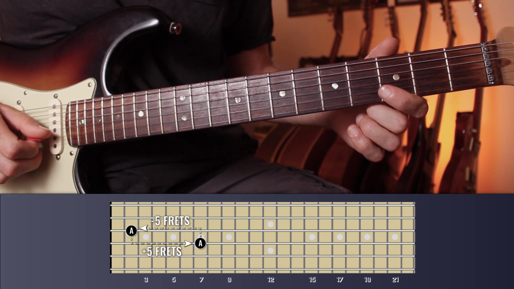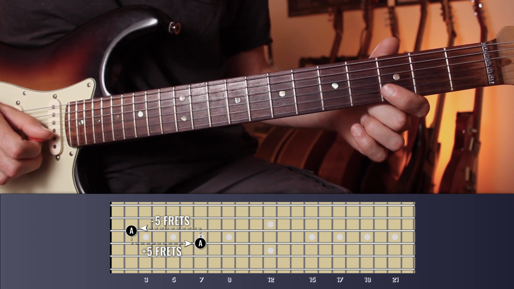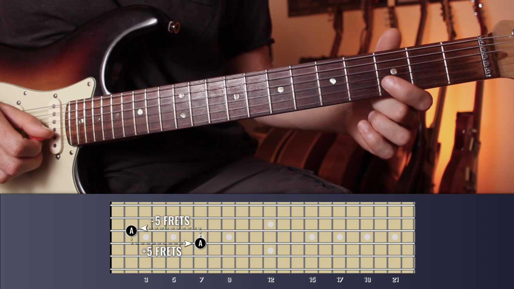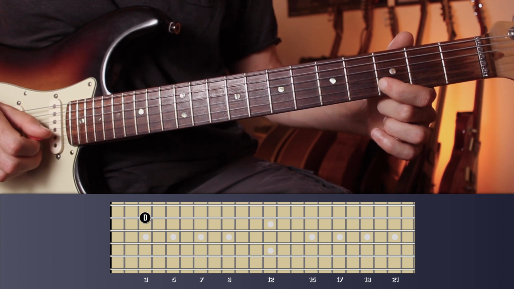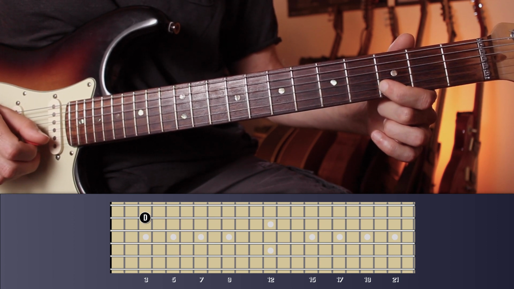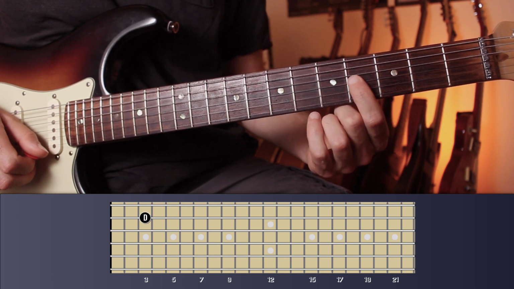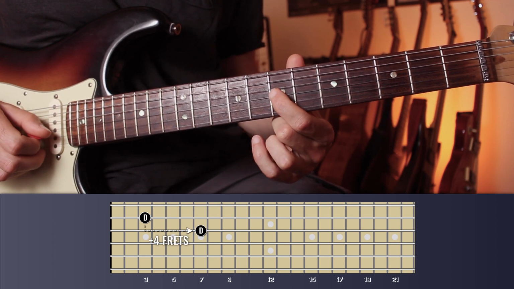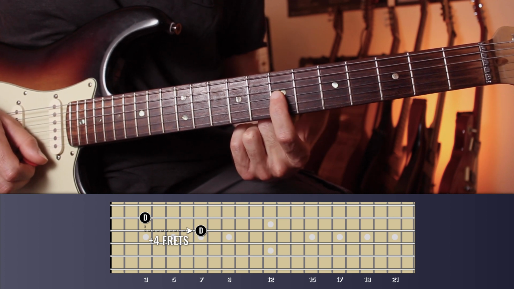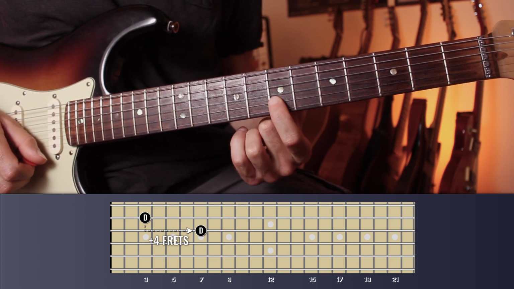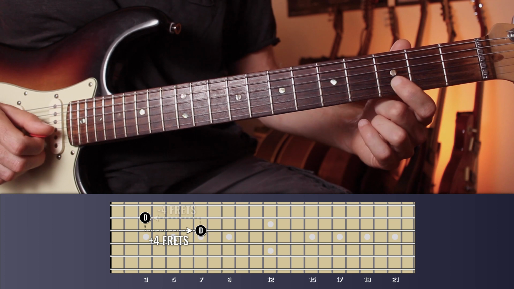This will work then except between strings 3 and 2, for which the move is 4 frets. So if I take this D note in the 3rd fret of string 2, if I want that on string 3, I'm going to go up and 1, 2, 3, 4. D. Want that back on the string below, drop it down, back 4, 1, 2, 3, 4.